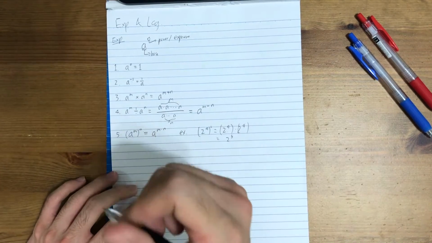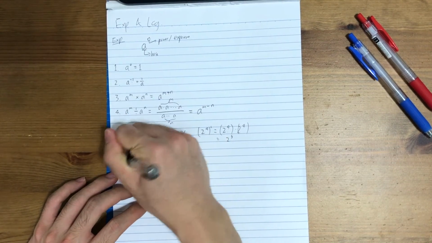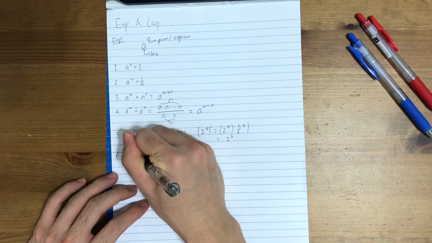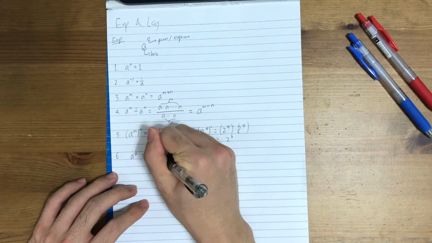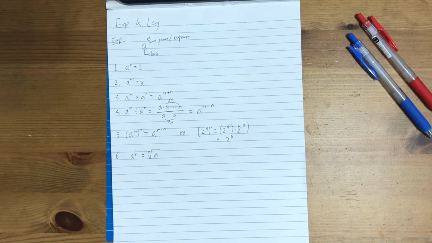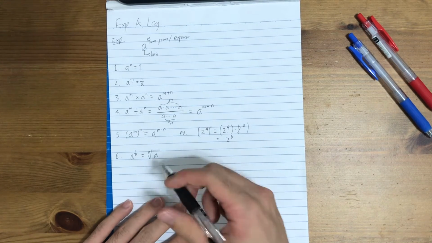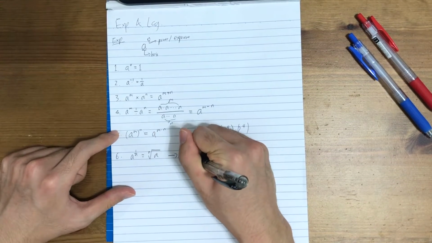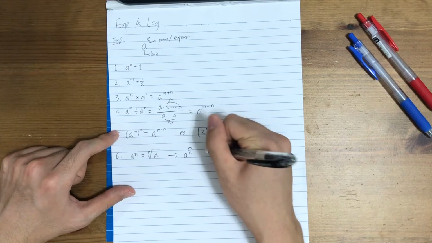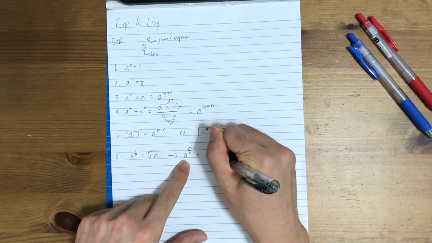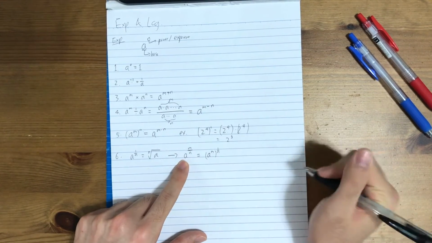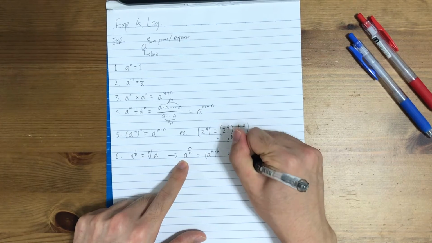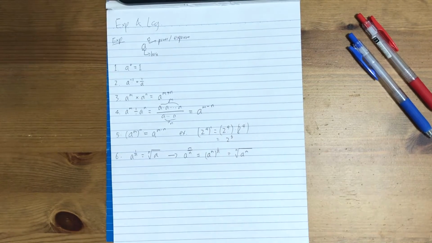And one last thing. If we have a to 1 over n, we say that it's the nth root of a. Using this property 5, we can expand this into this case. So that means a to m to 1 over n is the nth root of a to m, okay? So that's it for exponential properties.